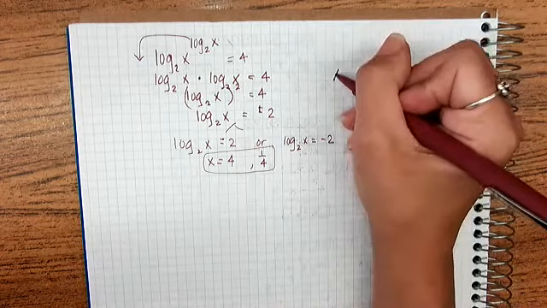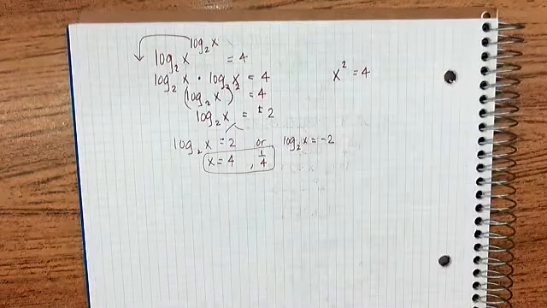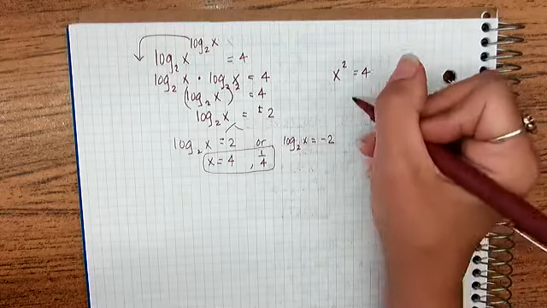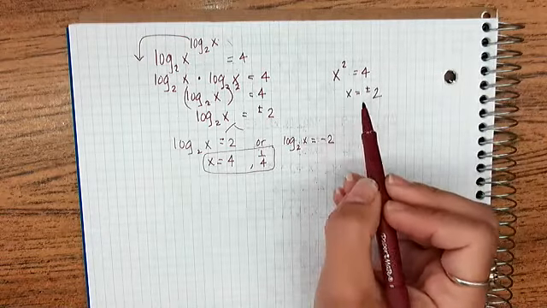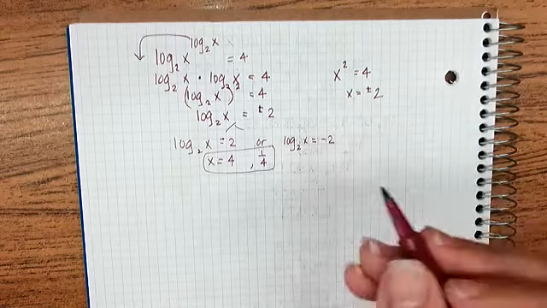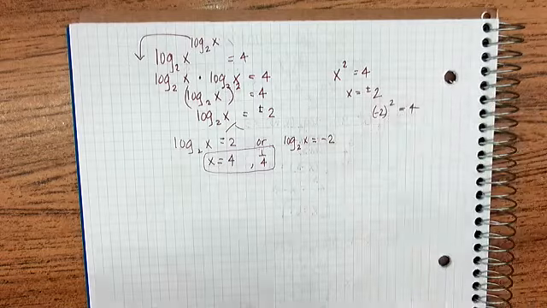So side note, if you have x squared equals 4, 2 answers. The degree is 2. X is plus or minus 2. That's why it's both. 2 answers. 2 squared, 4. Quantity negative 2 squared, also 4.